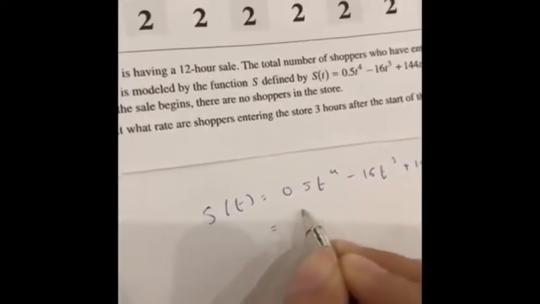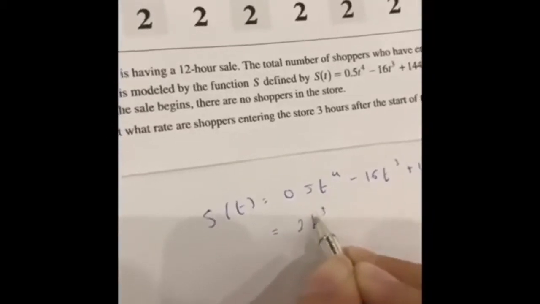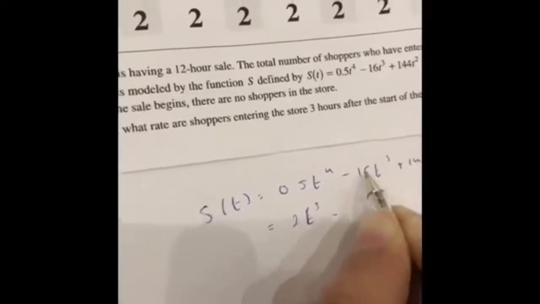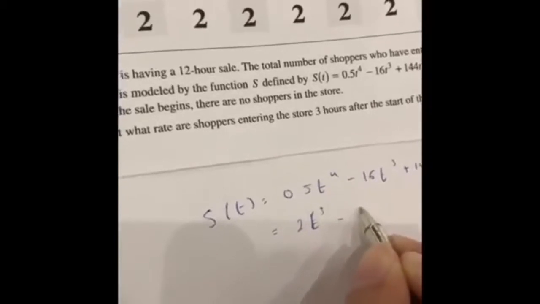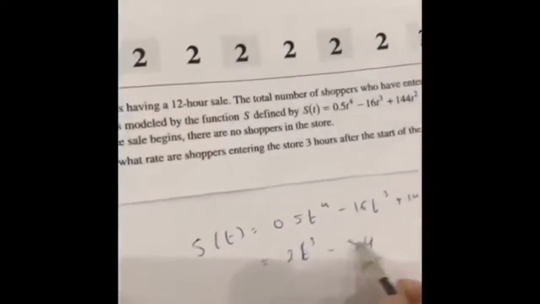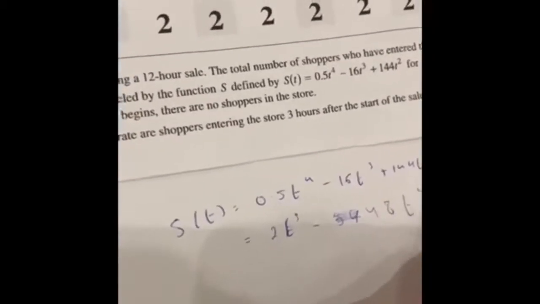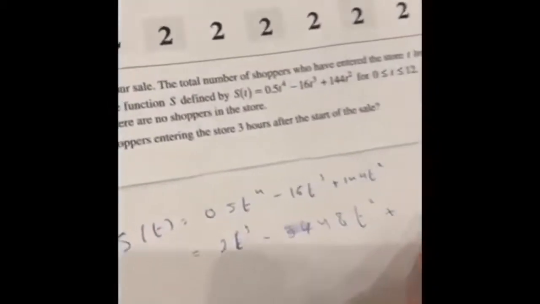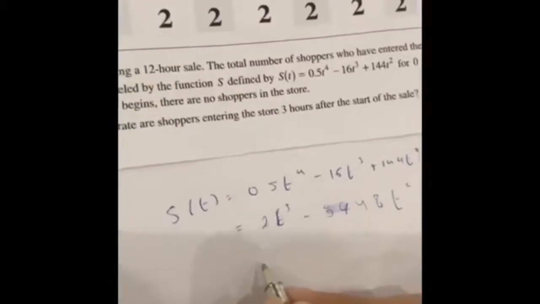The derivative will be 4 times 0.5 is 2, t power 3, 2t power 3 minus 16 times 3, which is... 16 multiplied by 3, no, sorry, it's 48, t squared plus 144 multiplied by 2 is 288 t. So then we substitute for 3.